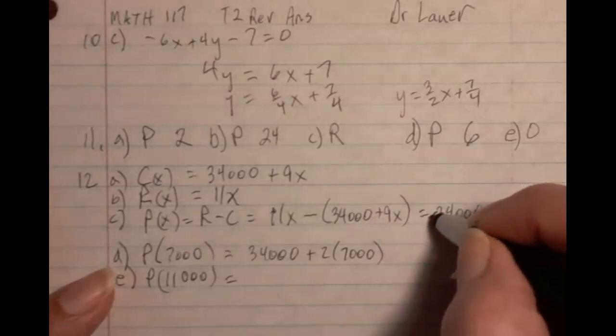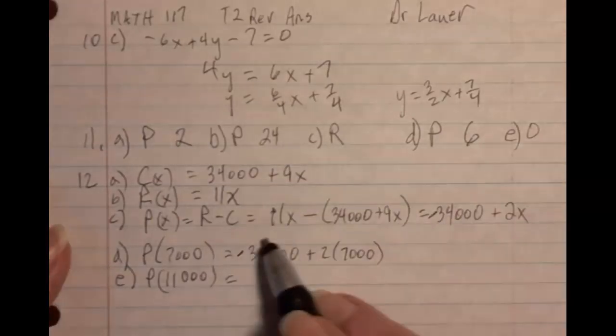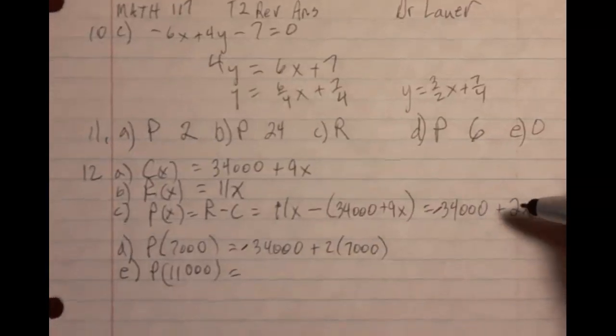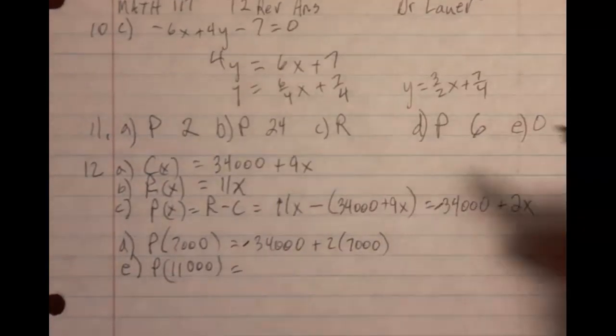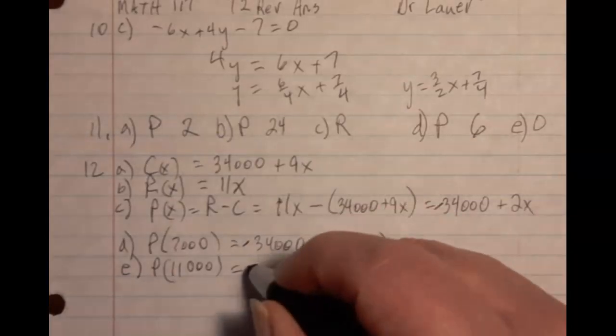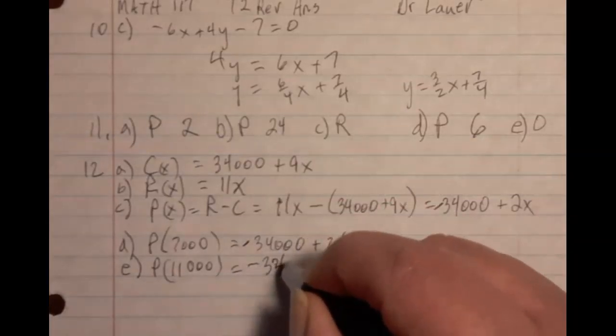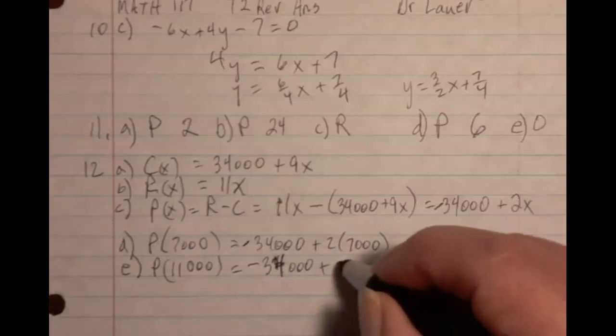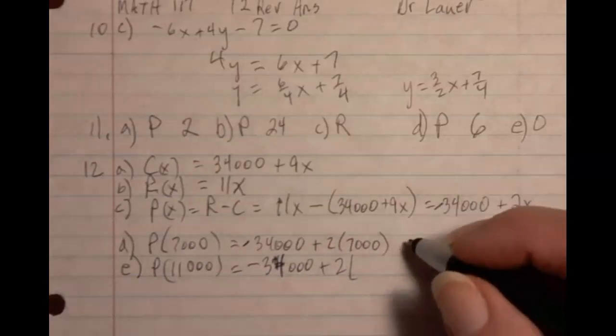That should be a negative there, which is one of the reasons I don't always do a simplification of the problem, because I'm liable to pick up errors. But if you only made that error, it'd be minus 1, so it wouldn't be too bad. So this is minus 34,000, if I could write, plus 2 times 11,000.